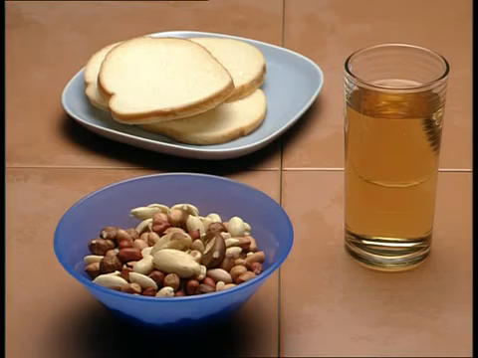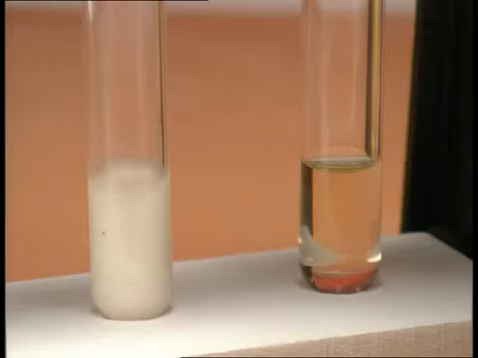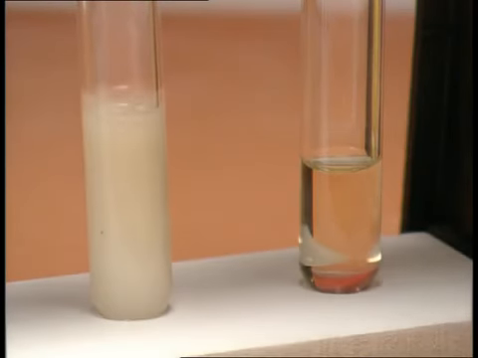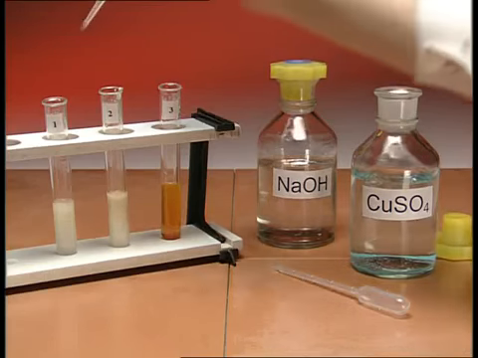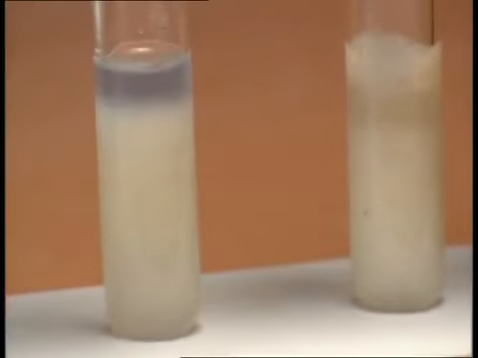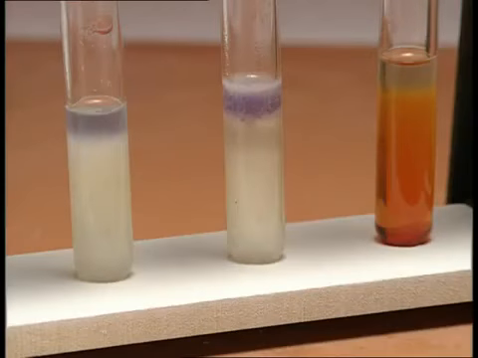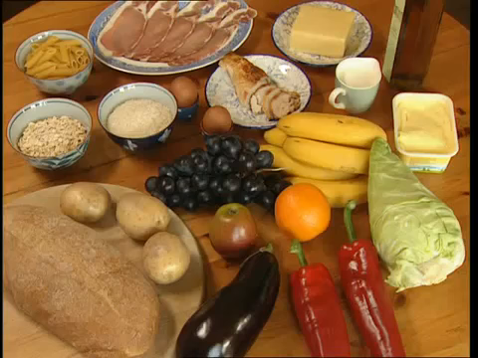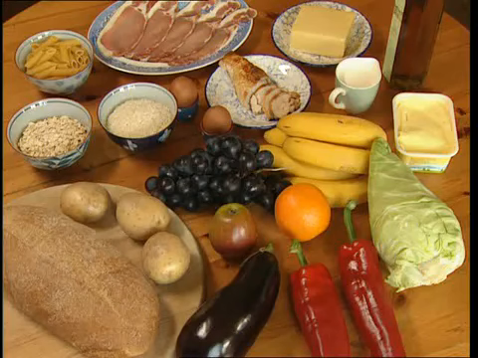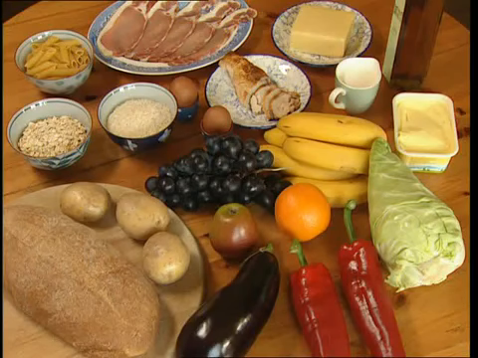So which of these will test positive for protein? Bread in tube 1, nuts in 2 and grape juice in 3. Both the bread and nuts contain protein. Which contains more? Food tests revealed the nutrients in our diet. Some foods contain several, worth knowing given that we all need a balanced diet.